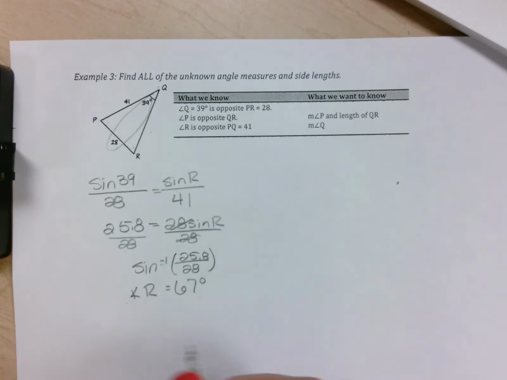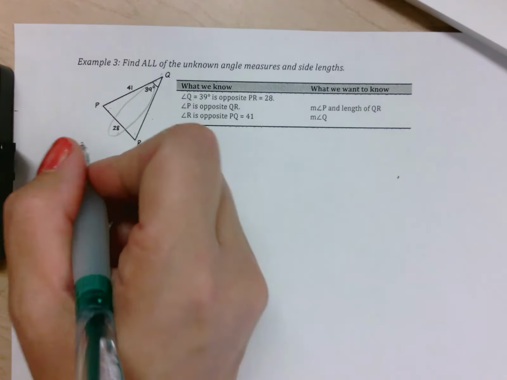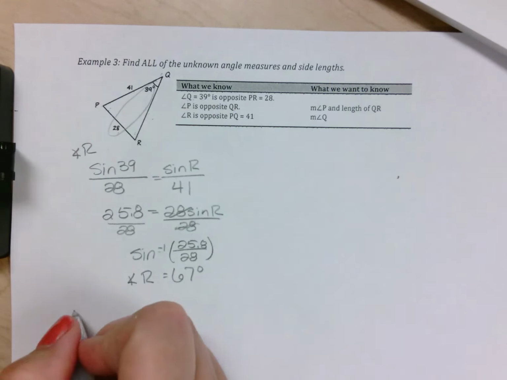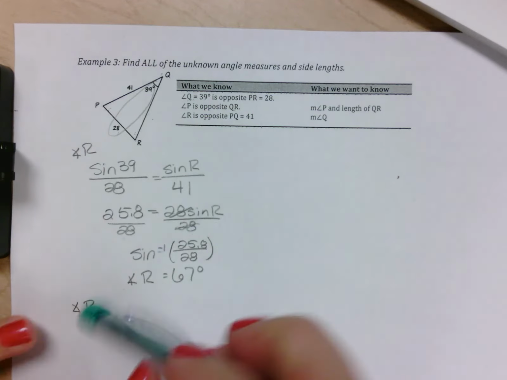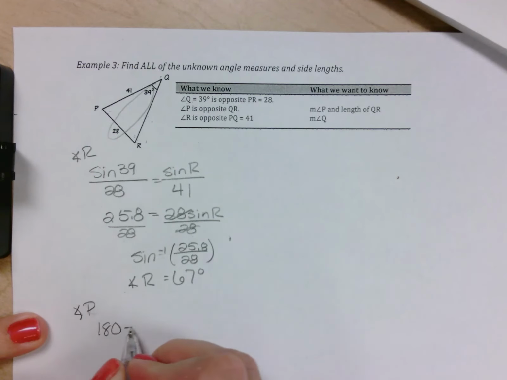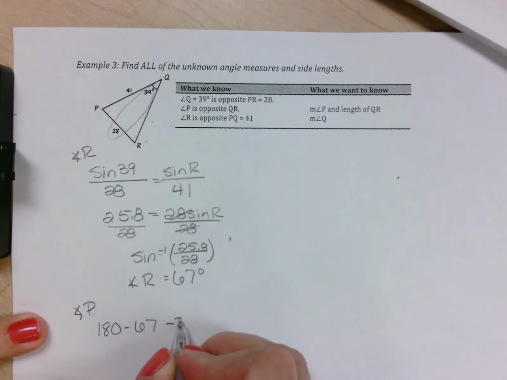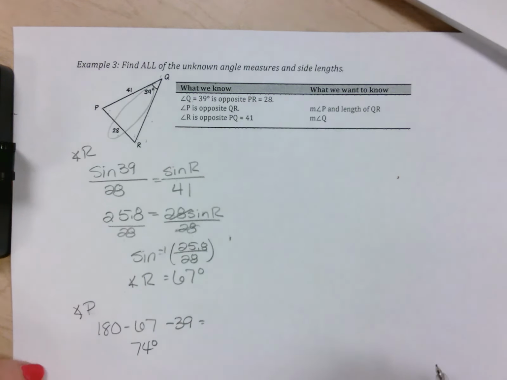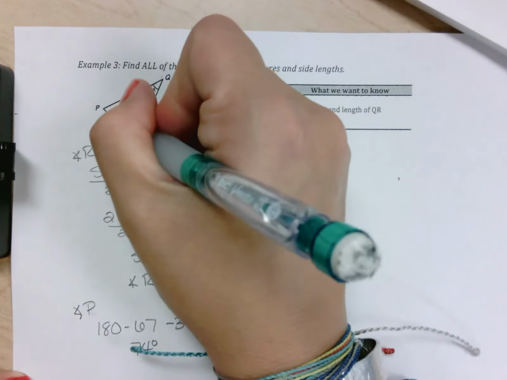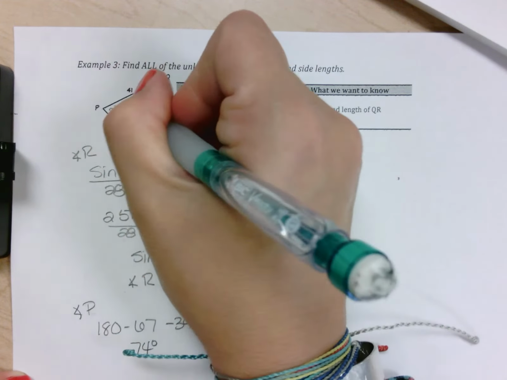And then, rather than make our lives complicated and doing that again to find the measure of angle P, we're going to look for the measure of angle P by using the triangle sum theorem. So we're going to say 180 minus 67 minus 39, and we're going to find that the measure of angle P is 74 degrees. So we can actually go ahead and write these in here. This is 67, this is 74.